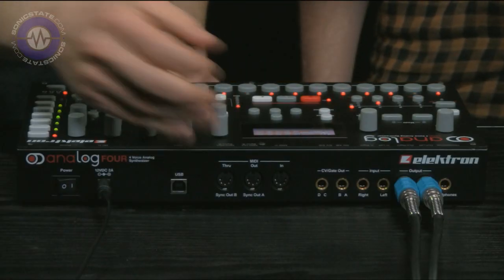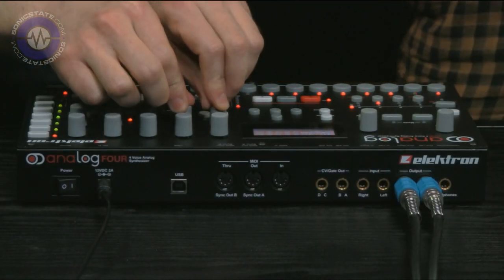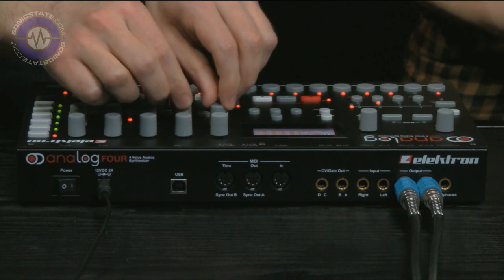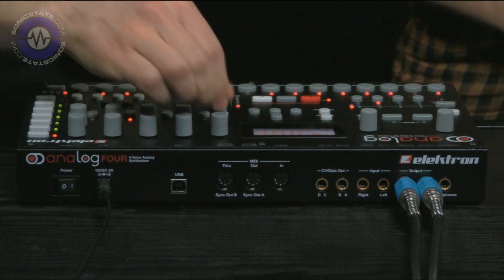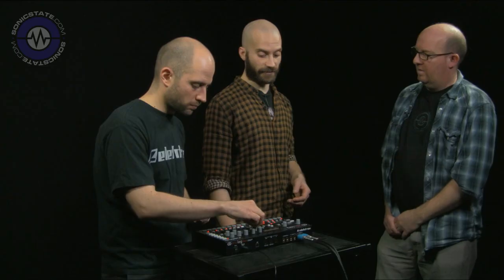And the effects can of course also be parameter locked. You have a dedicated effects track for that purpose. So you can, for example, parameter lock the decay time of the reverb or the delay feedback or whatever. So it's very flexible and very open to experimentation.